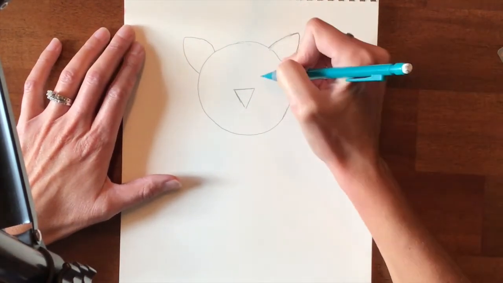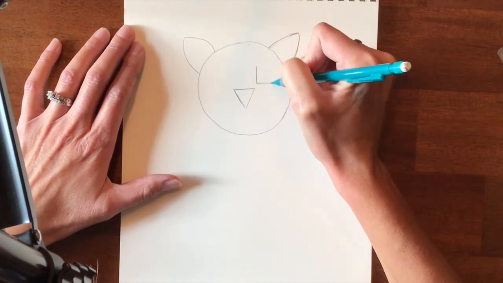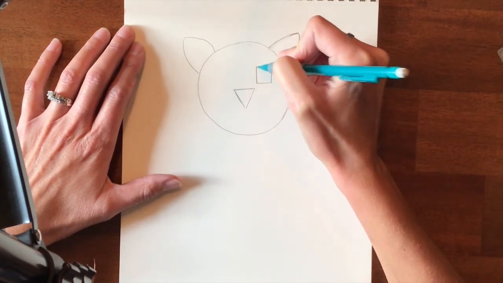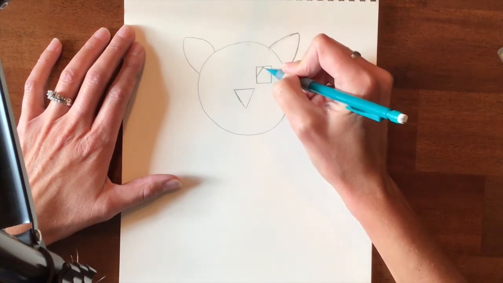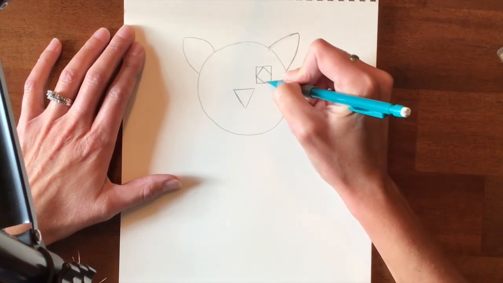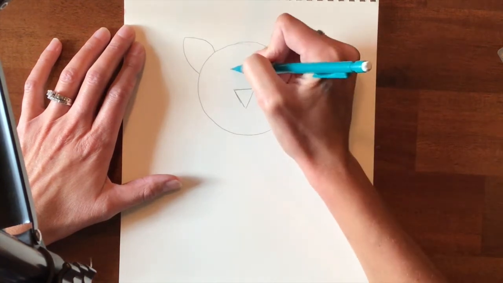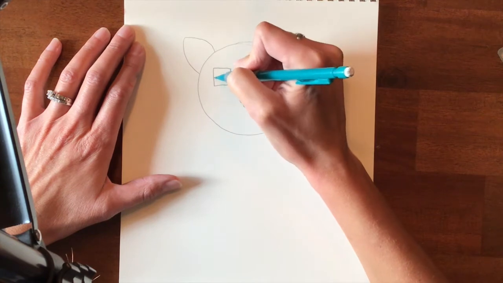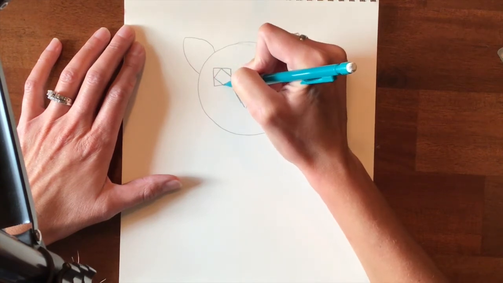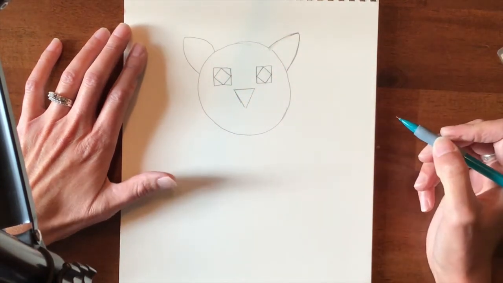And then for the eyes, they're going to look kind of cubistic. So I make squares, and then inside the squares I make a diamond shape. So it looks like that, okay?